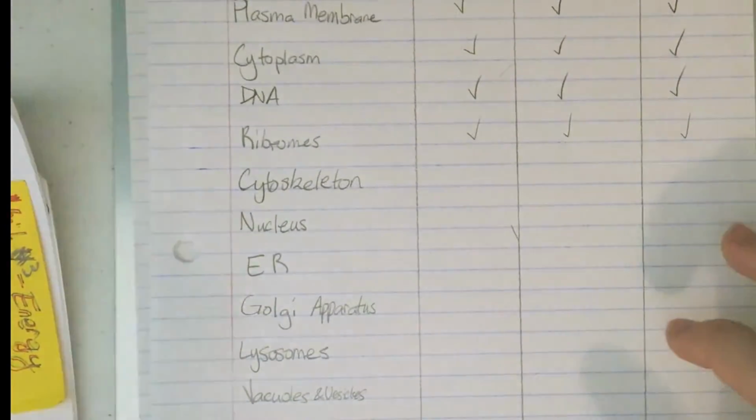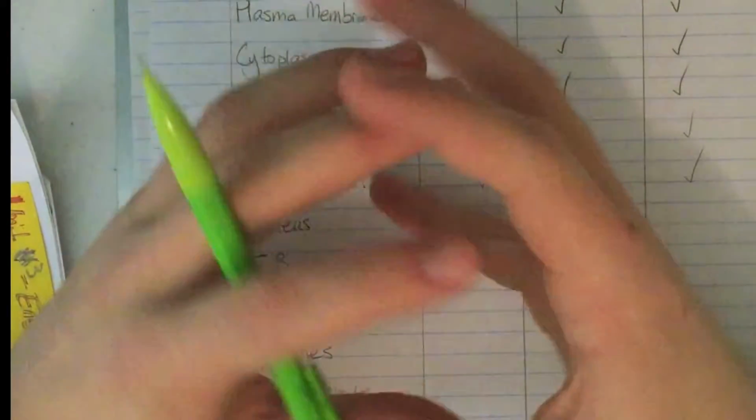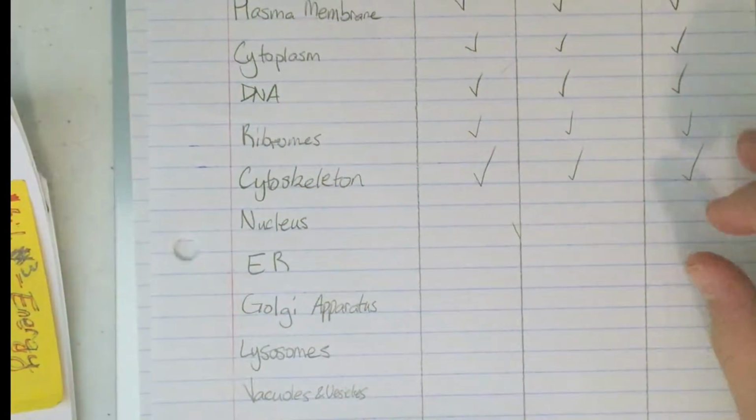Okay, cytoskeleton. All three have a cytoskeleton. This is the part of the cytoplasm that helps them keep their shape, you know, so they're not just like blobs of water that can be blown away at a whim.